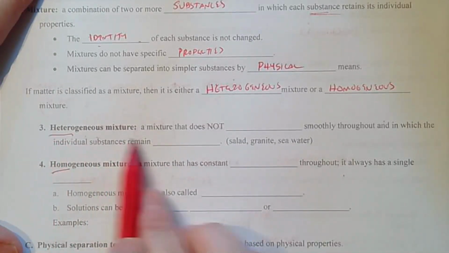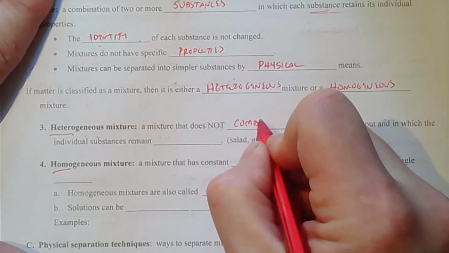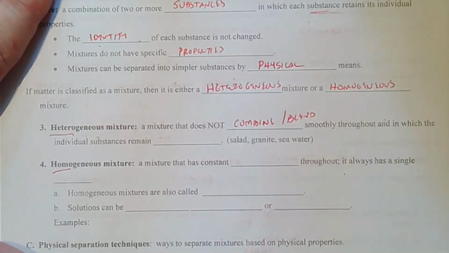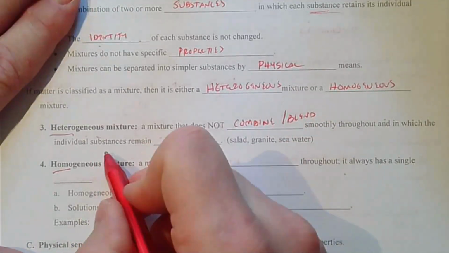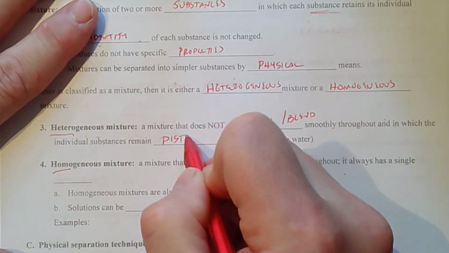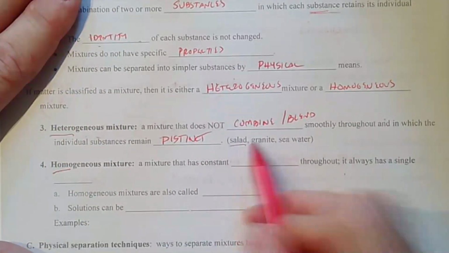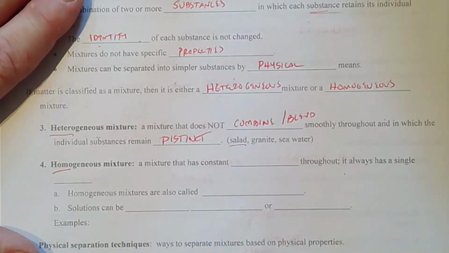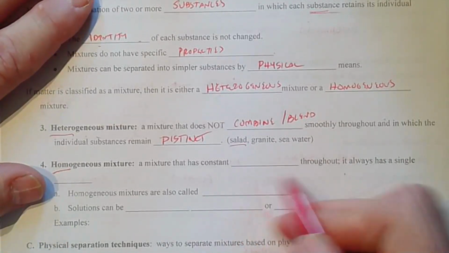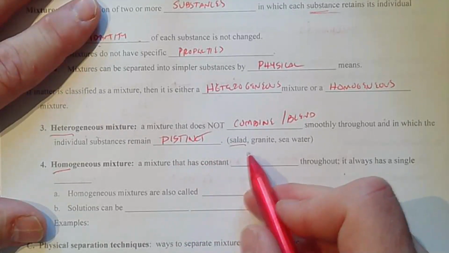So a heterogeneous mixture is defined as a mixture that does not combine or blend, you could say, smoothly throughout, in which you can still make out the individual substances quite clearly. You can say that they remain distinct. An example of this would be a salad. You've got some lettuce, you may have some other things in the lettuce, like tomatoes or croutons or what have you, and you look at it and it looks different throughout.